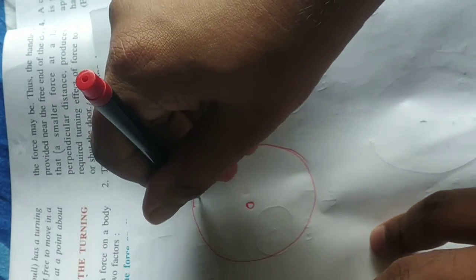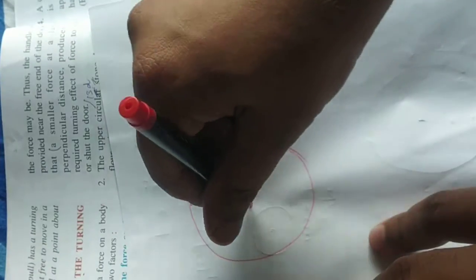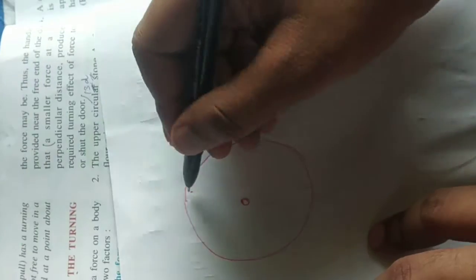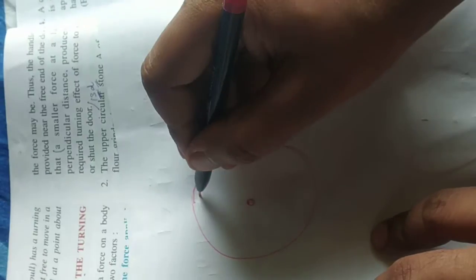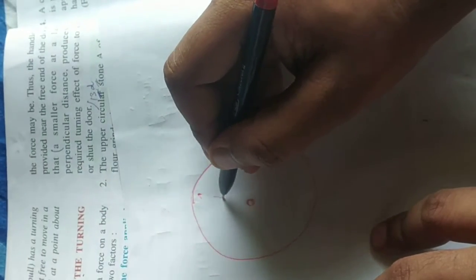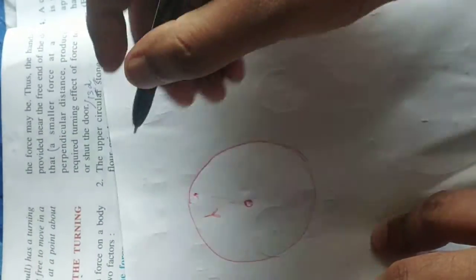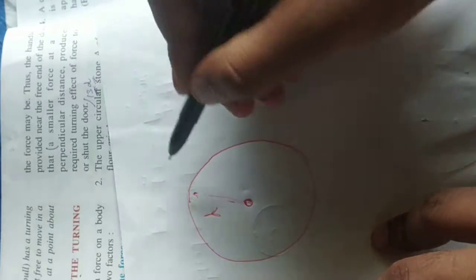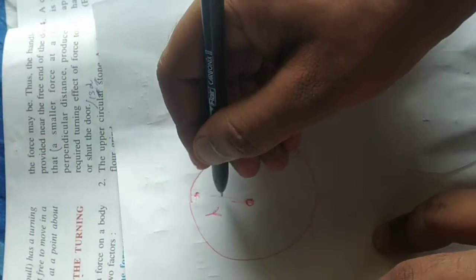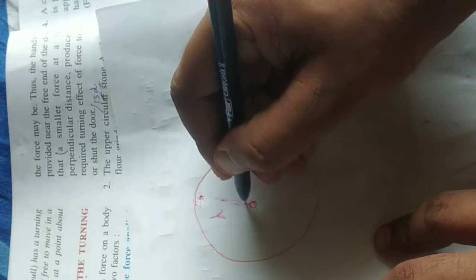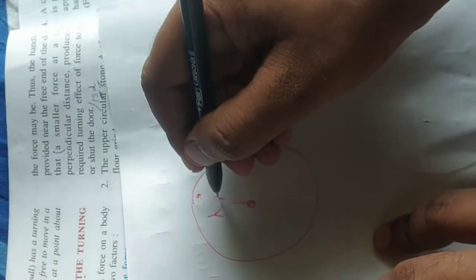Why are we not putting the handle at the center? Because the perpendicular distance is more here. If the distance is more, the turning effect will be more, and less force is needed. If you put the handle closer, the distance decreases, then we need more force.